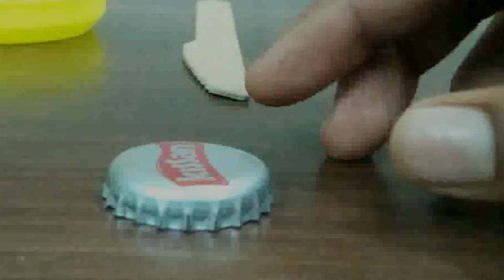So this is a metal cap. Now we will find out whether paint plays an important role in the conductivity of a metal. Here I will take it. As you can see, on this part where it isn't painted, it glows.